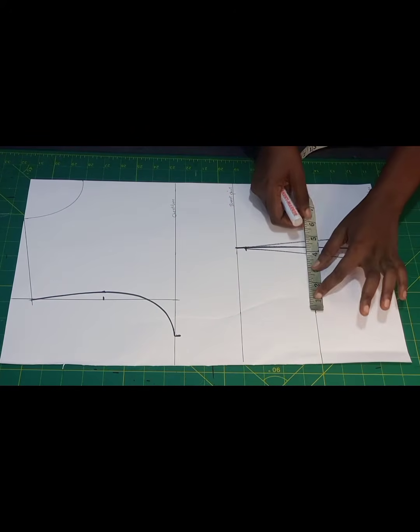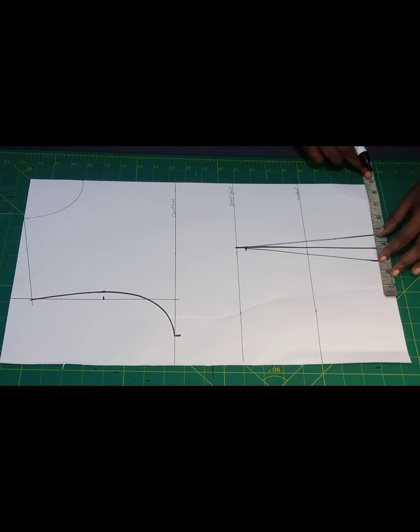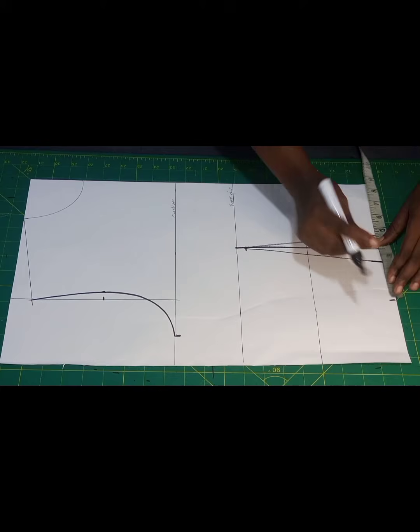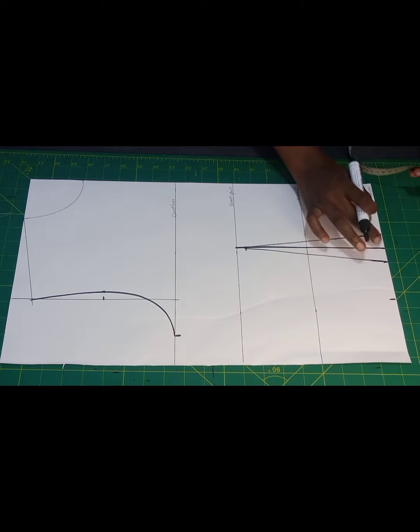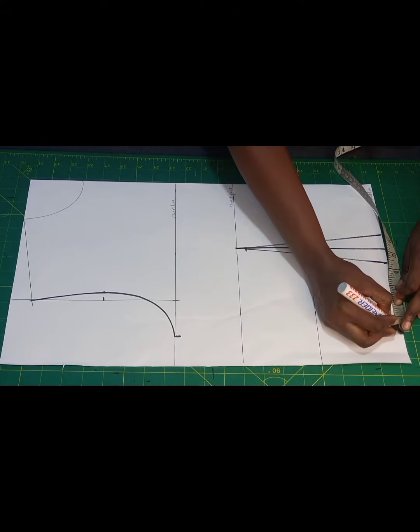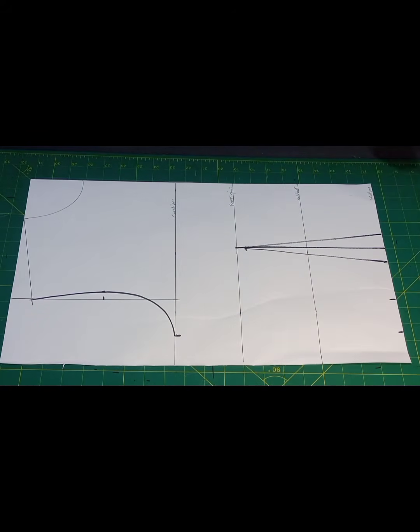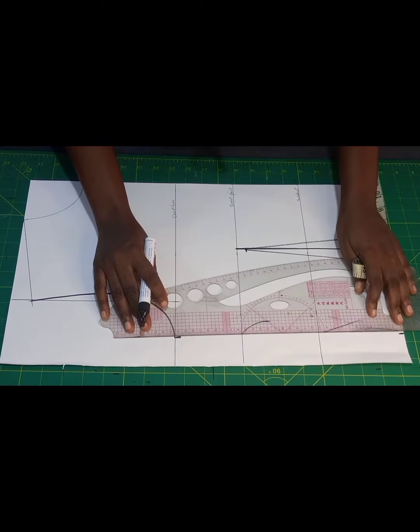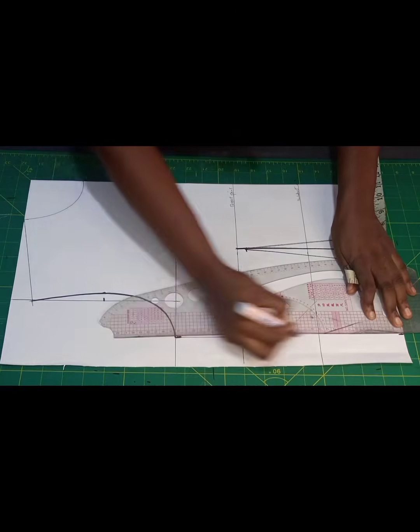Our under bust is 34 inches. Our waist is also 34. That's 8.5. So then I'm going to replace this 2 inches there. 1 inch here, 1 inch here. So you replace the 2 inches. Then you connect it like so.